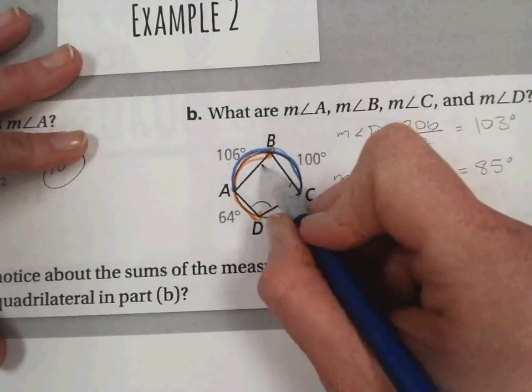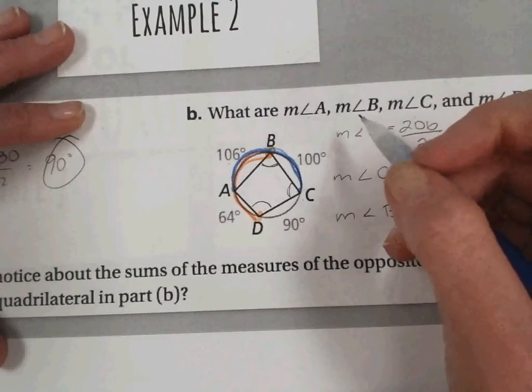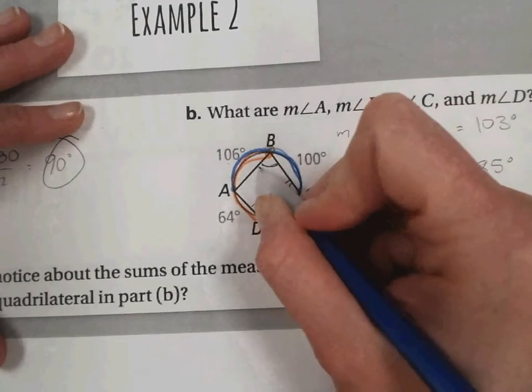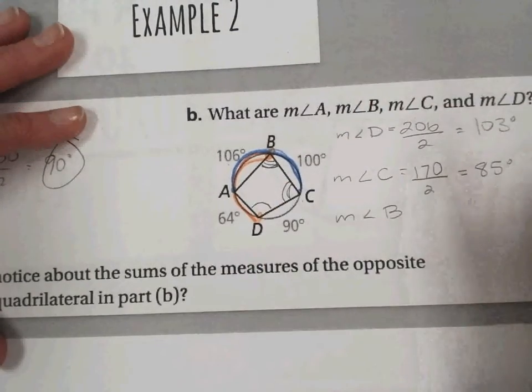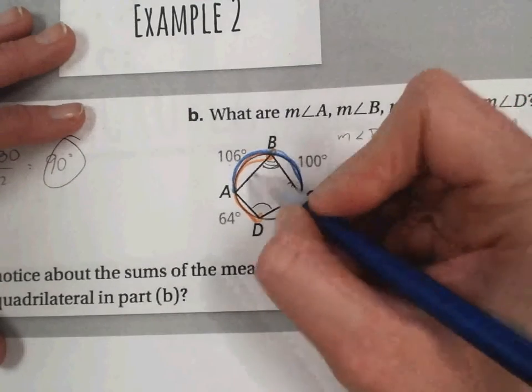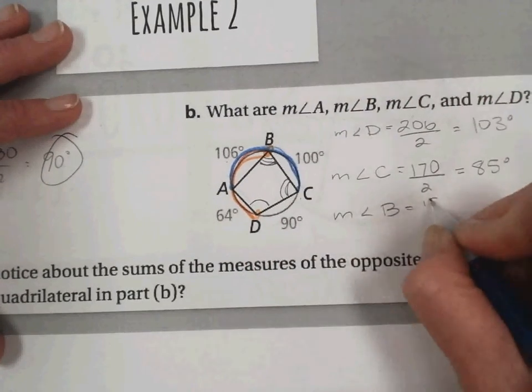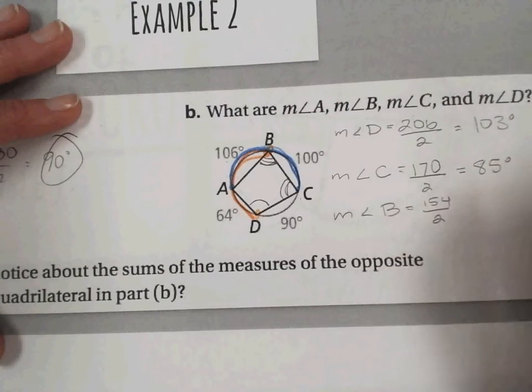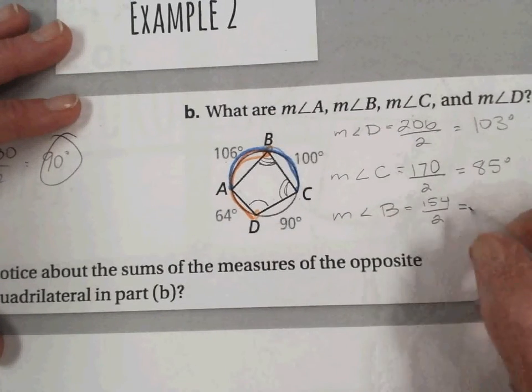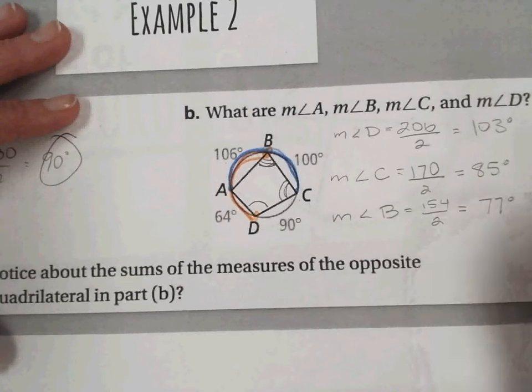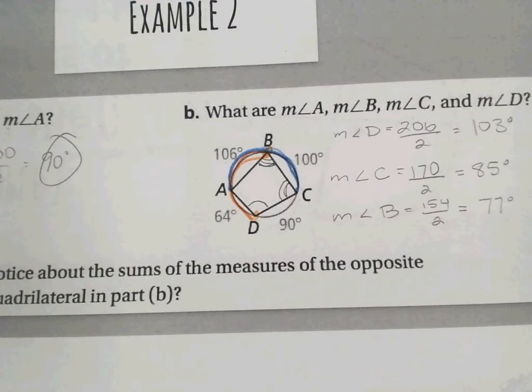And the measure of angle B then right here, hopefully you're getting how this works. I shouldn't give them the same number of arc marks since they are not congruent. Angle B is opening up here to 64 and 90, so that's 154 divided by 2. So that's going to be 77 degrees. And I'd like you to try that last one on your own. So try and find the measure of angle A on your own.